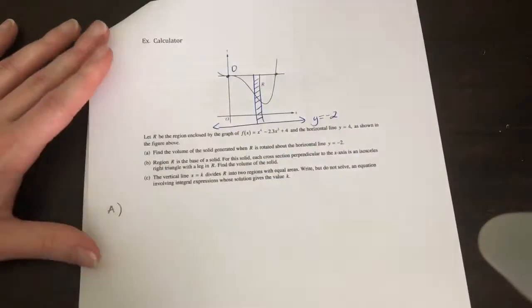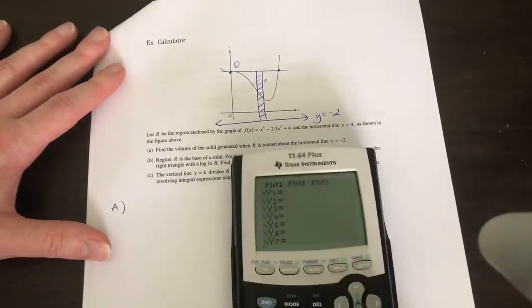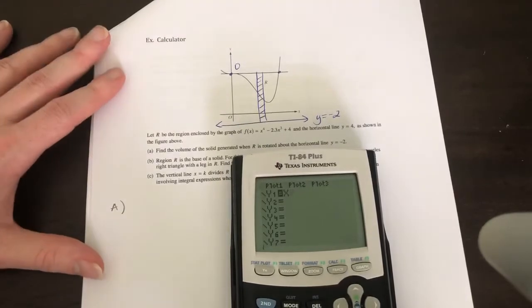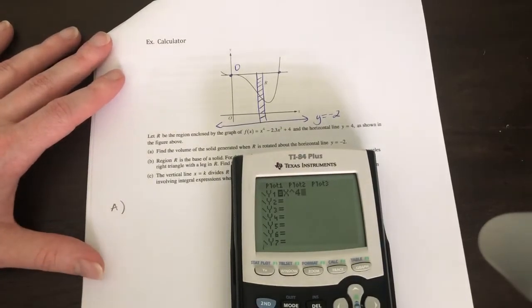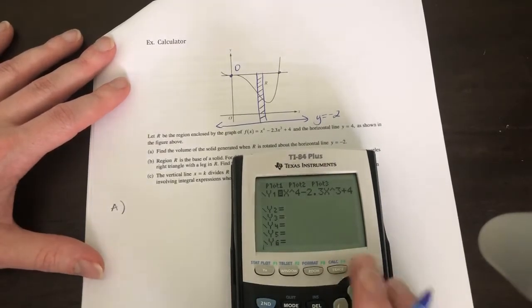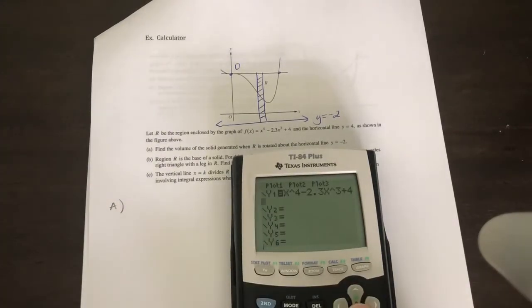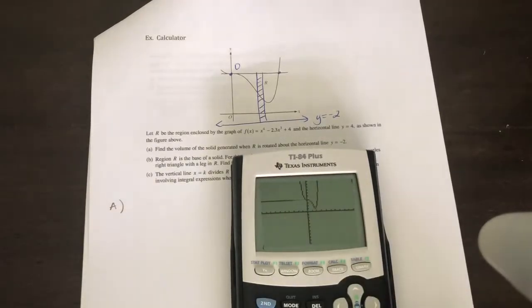So this is 0. Don't assume it's 0. It just comes out to be 0 whenever you do the calculator. And let's find the other intersection point. So x to the 4th minus 2.3 x to the 3rd plus 4, and I'm going to graph it. My window, zoom 6. Okay, and then y is equal to 4. You put that in there also.